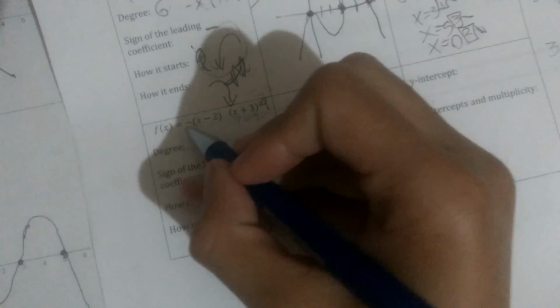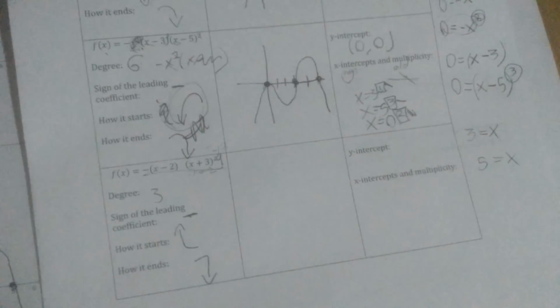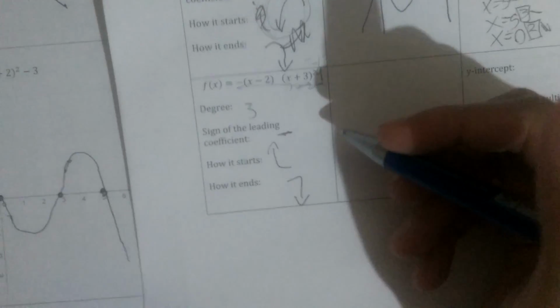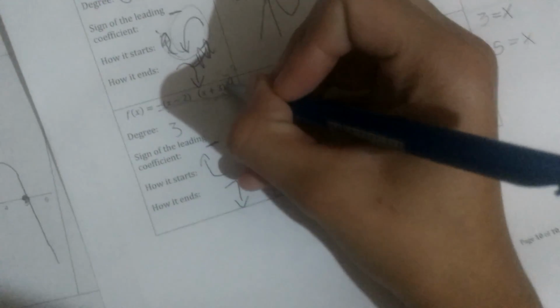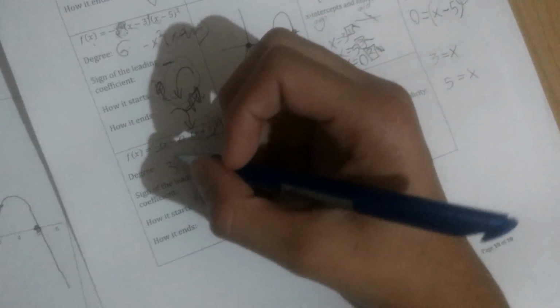Here we are graphing the polynomial function of the exercise, and I already made some advance, but I'll tell you how to do it. First, we have to get the degree. The degree here will be 3 because we have 2x from this parenthesis and 1x from here, and we add them and it is degree 3.